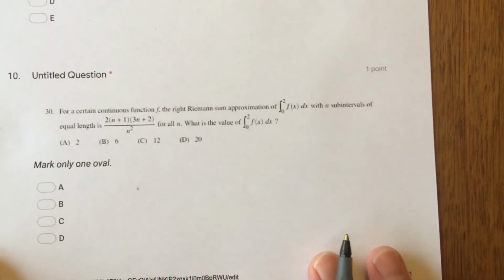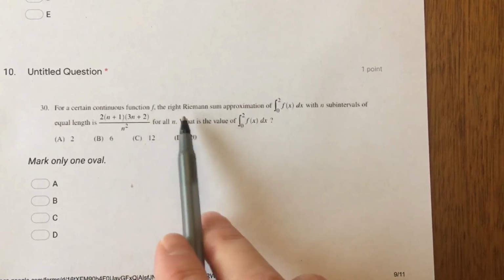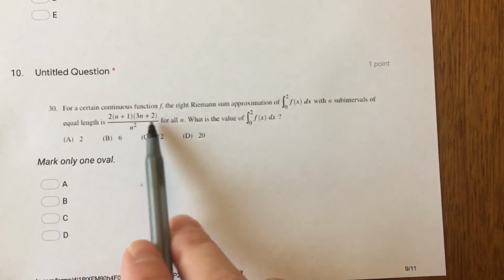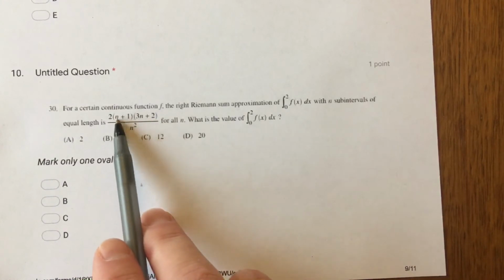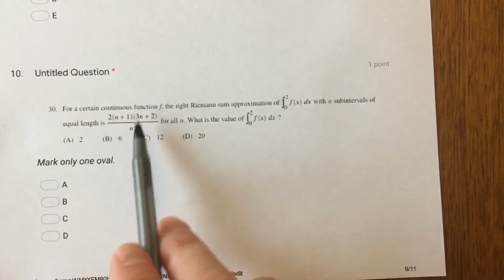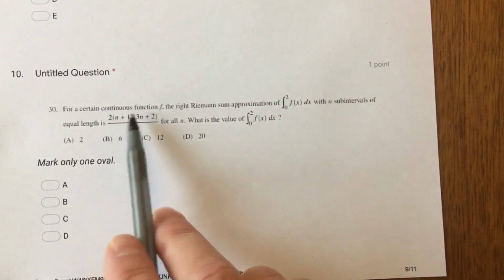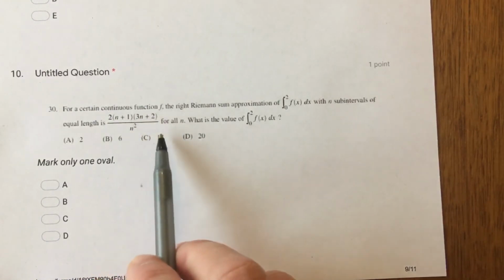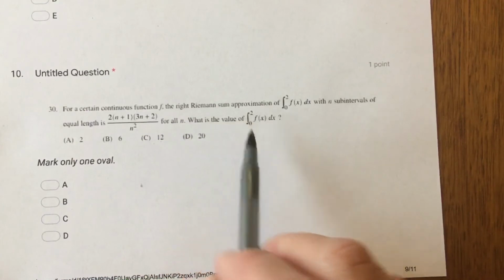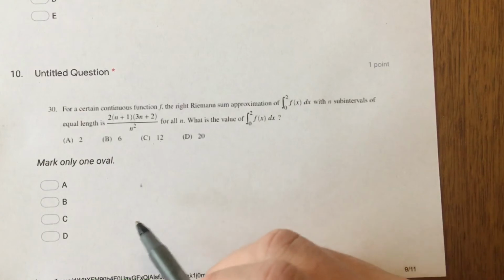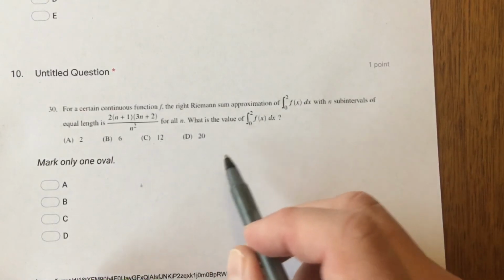All right, then we get to the last one. The last one definitely was the hardest of these 4 here. It says for a certain function, the right-hand Riemann sum with n subintervals equals this. So they're saying that if you use 5 subintervals, put 5 in for n, and that would be your right-hand Riemann sum. If you use 10 subintervals, put 10 in, and that would be it. We want to know what is the actual value.